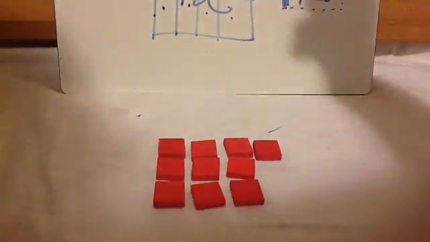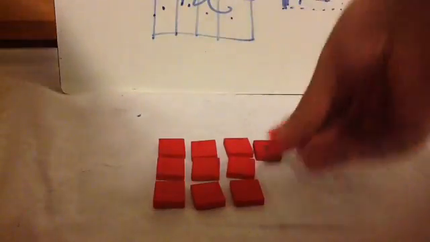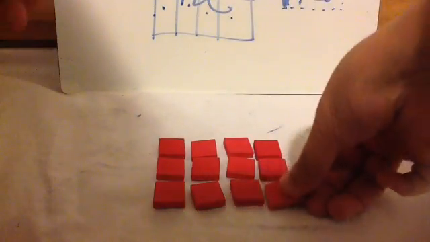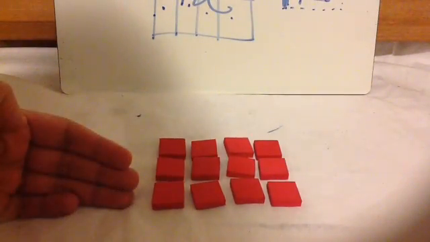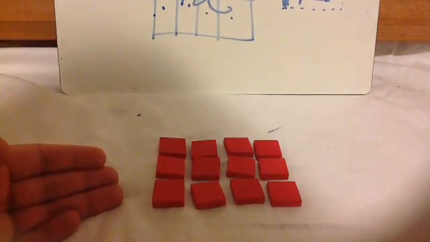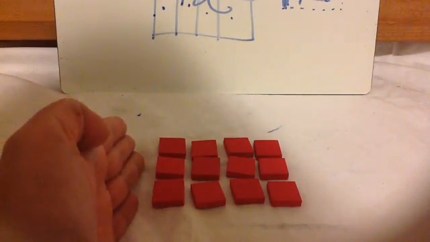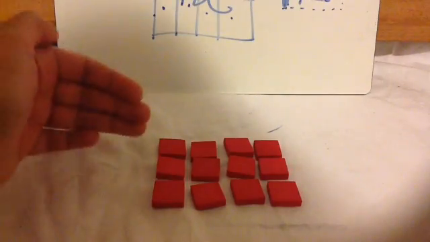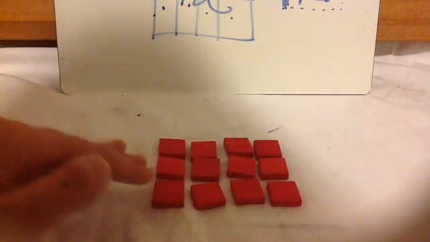So here is 12 pieces divided into 3 rows. I have 12 pieces that are in 3 rows. Each row has 4. 1, 2, 3, 4.